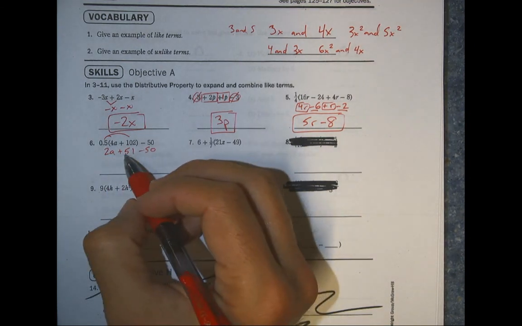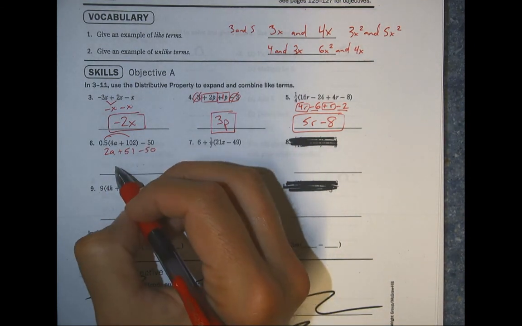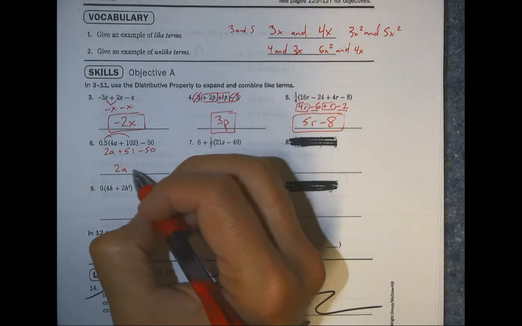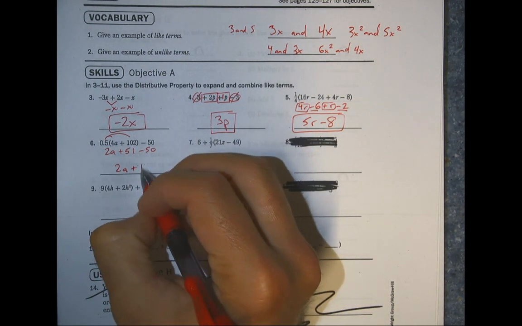Okay, the only like terms are the 51 and the minus 50, so 2a is going to stay. Nothing's going to happen to that. And 51 minus 50 is positive 1, so I write plus 1.